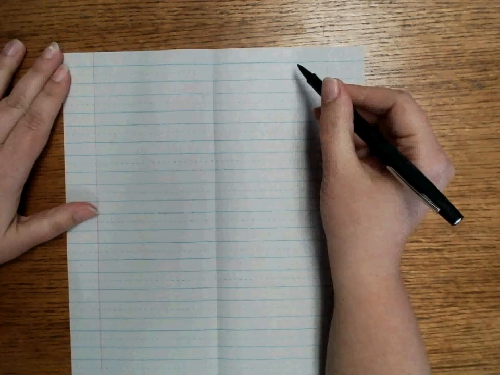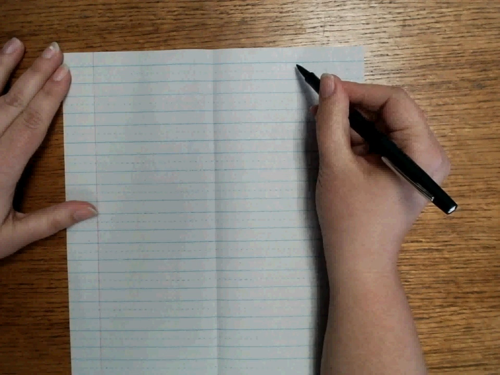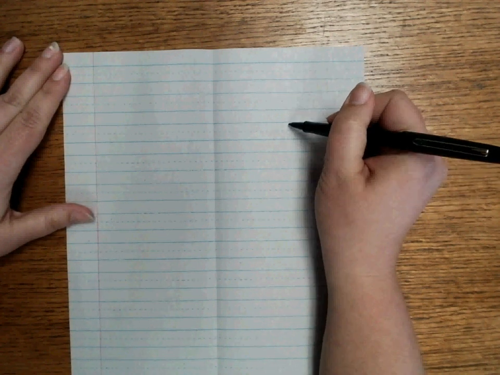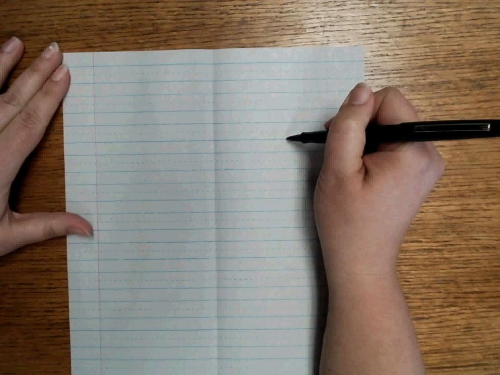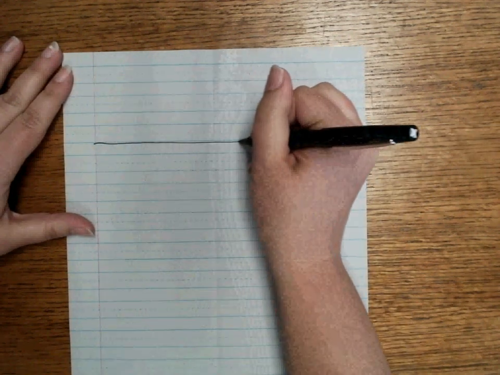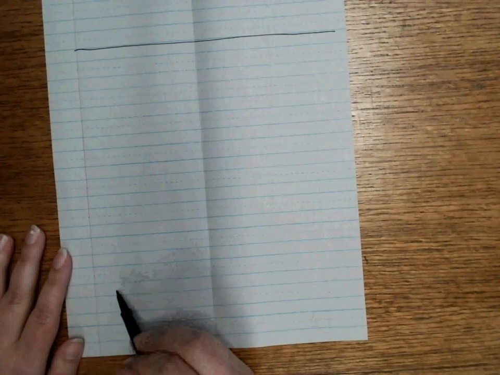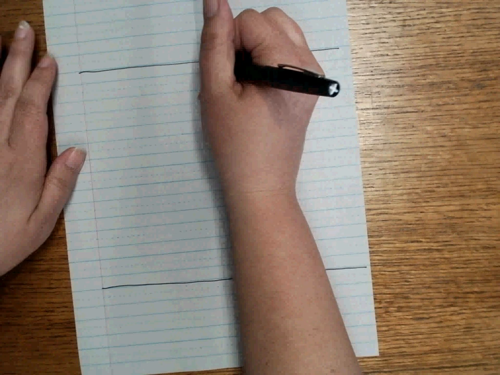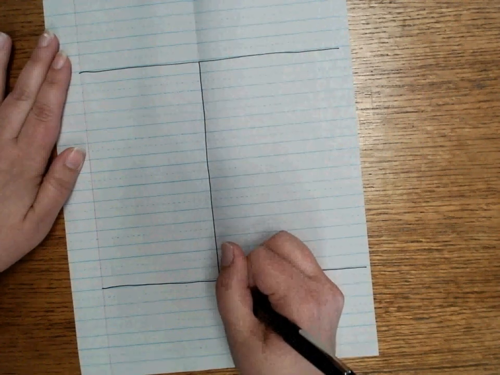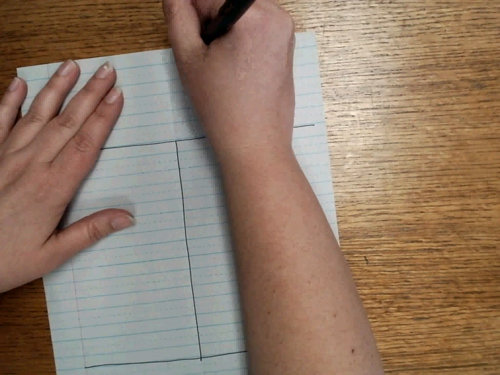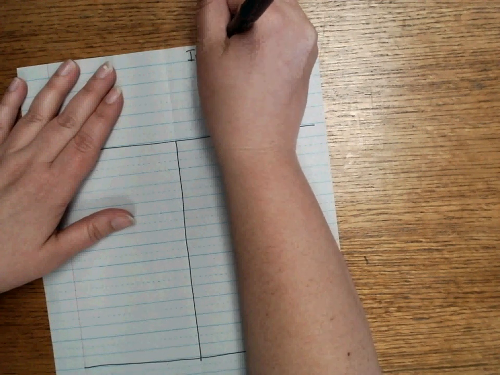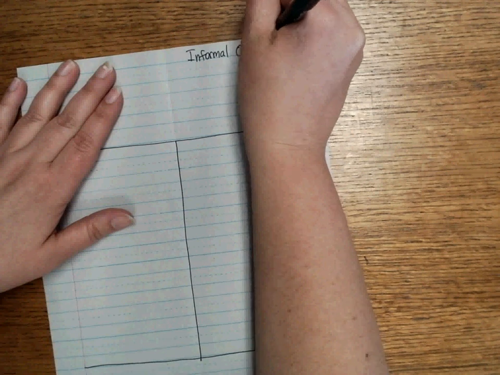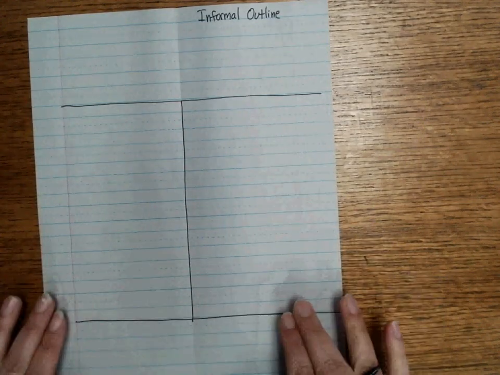And then I'm going to count these solid lines. I'm going to count 5 of them. 1, 2, 3, 4, 5. And I think I need to give myself one more, so let's go 6. I'm going to trace it all the way across. And I'm going to do the same thing from the bottom. 1, 2, 3, 4, 5, 6. Trace it all the way across. And then I'm going to connect those 2 in the center. Now this is called an informal outline. And we often will tell our students that you can see a big letter I in the informal outline.